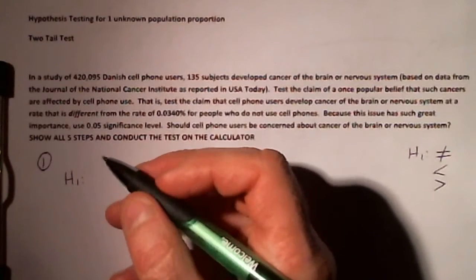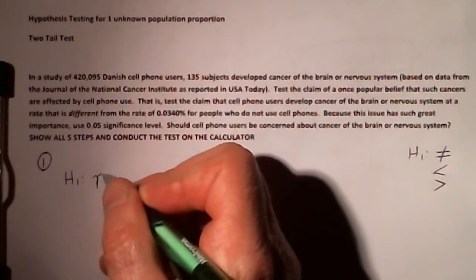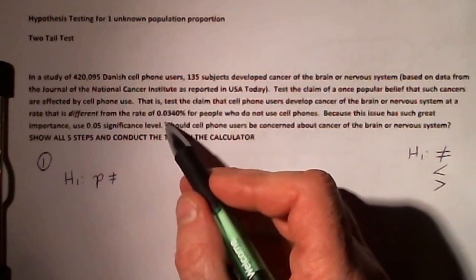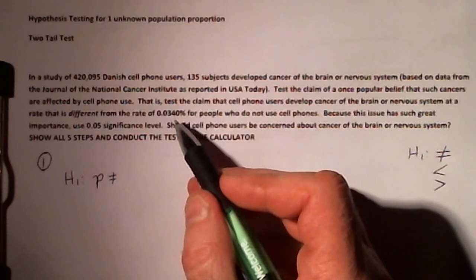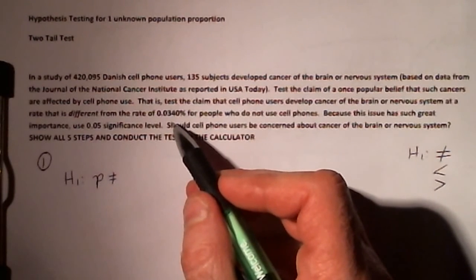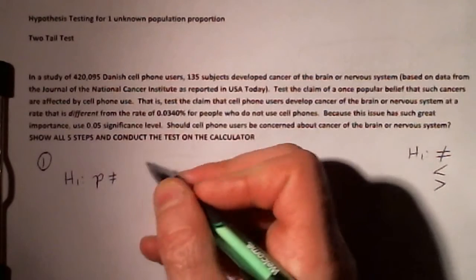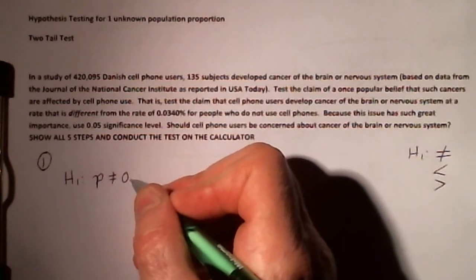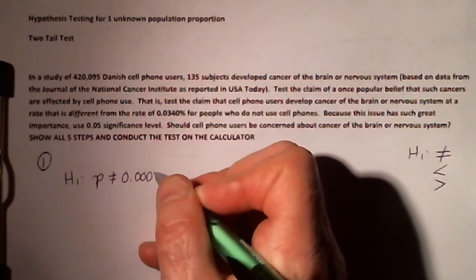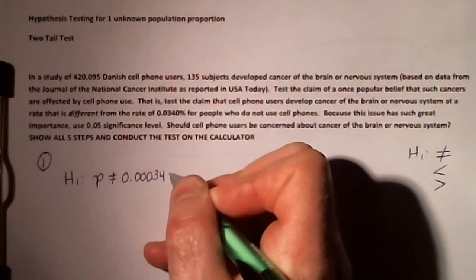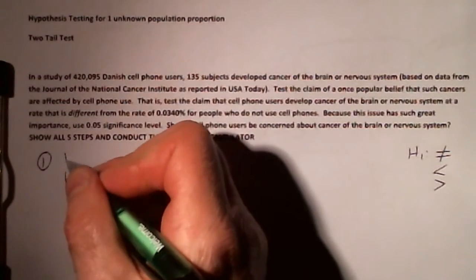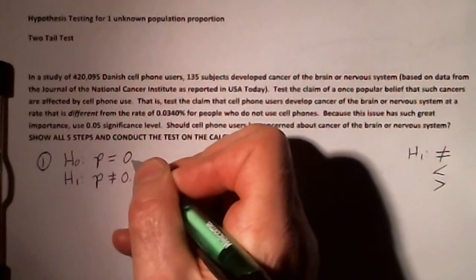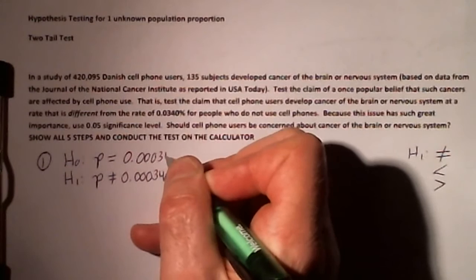So the alternative hypothesis H1 is going to be that the unknown population proportion is not equal. Now we have to turn this percent into a decimal because a proportion is cited as a decimal when doing hypothesis testing for a population proportion. So we move the decimal point 2 places to the left and drop the percent symbol. So it's going to be 0.00034 and an optional 0. The null hypothesis, on the other hand, is going to be that the unknown population proportion is equal to 0.000340.